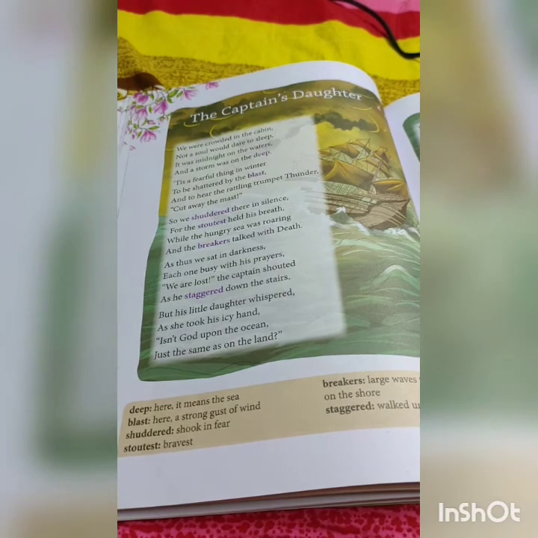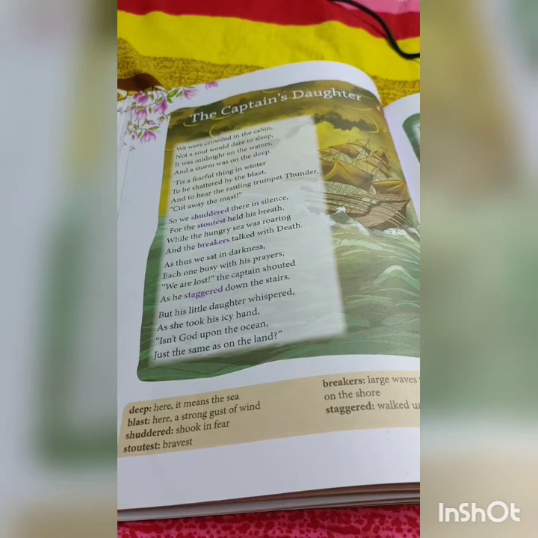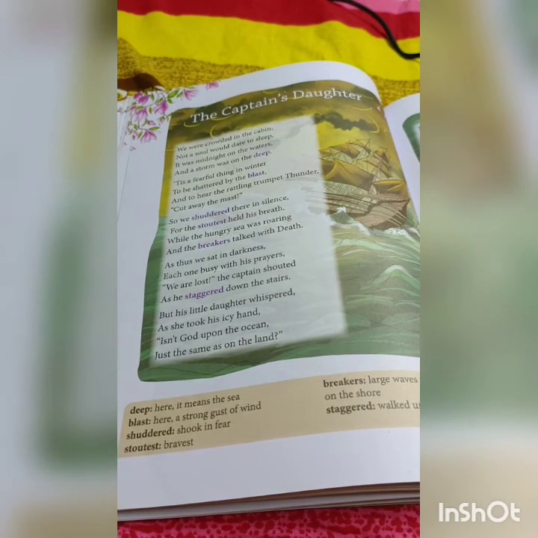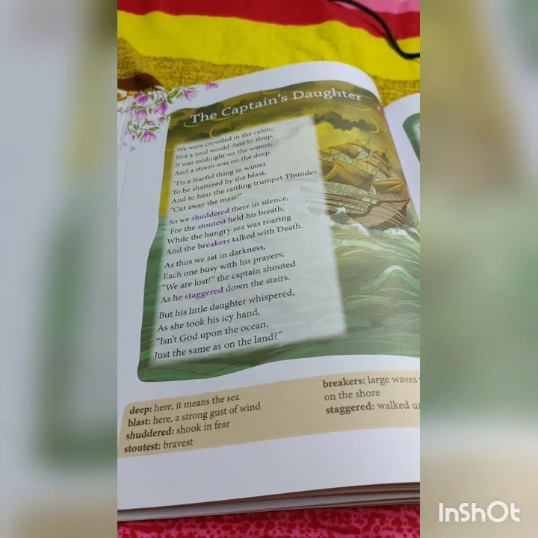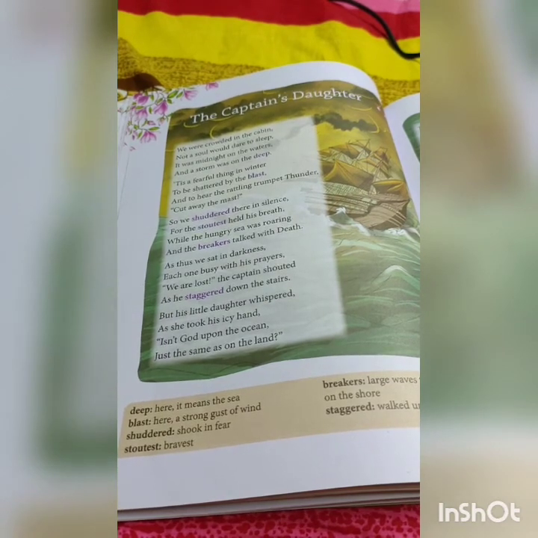Oh, I'm so sorry, students. Wait a little bit. See, it is written, I just missed one word. But his little daughter whispered, as she took his icy hand. It is not the young girl's icy hand, it is the captain, the father's icy hand.